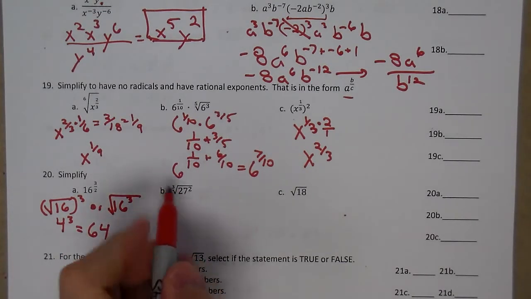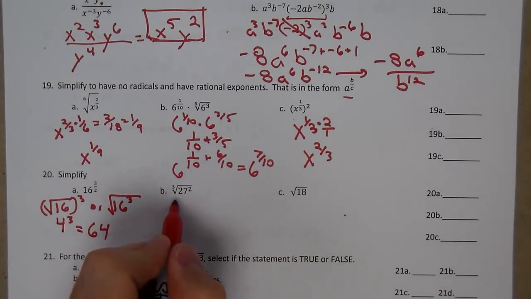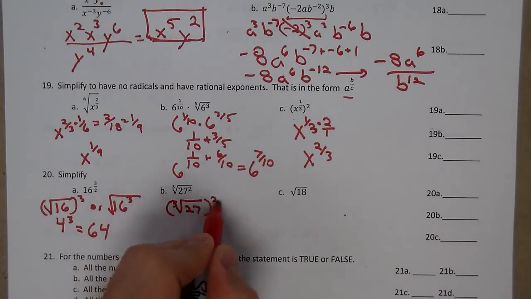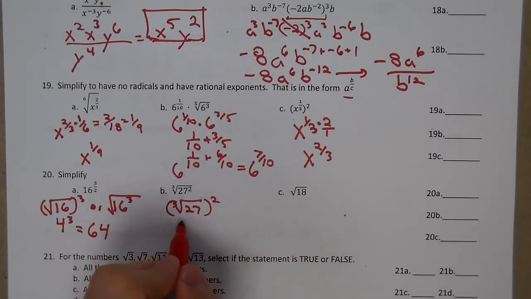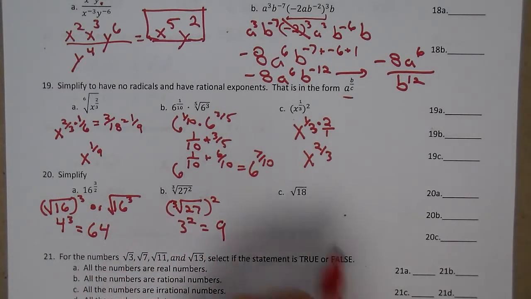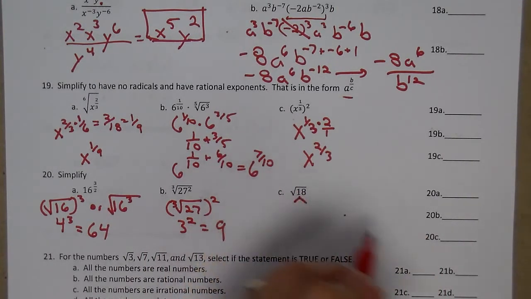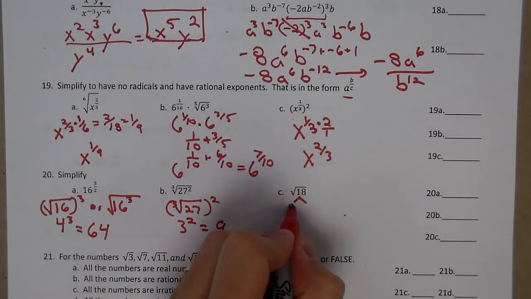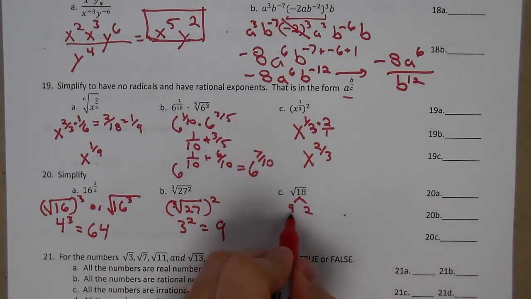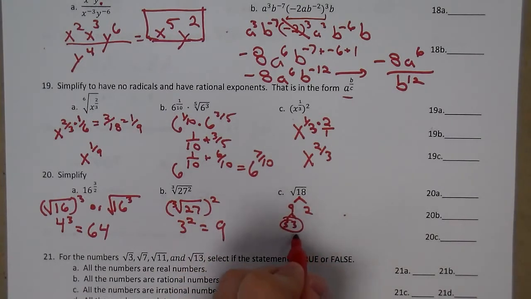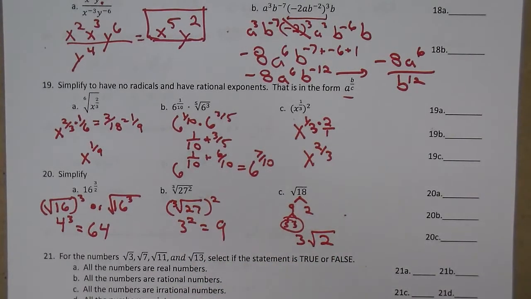On b, I'm going to rearrange the order, and I'm going to make it now the cube root of 27 squared. Because the cube root of 27 is 3, 3 squared is then 9. For 18, 18 is 9 times 2. So I can take the 9 and notice that it's 3 times 3. I can take those out and write it as 3 root 2, and that's what we call simplified radical form.